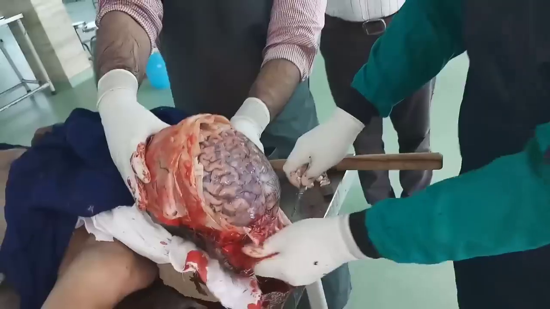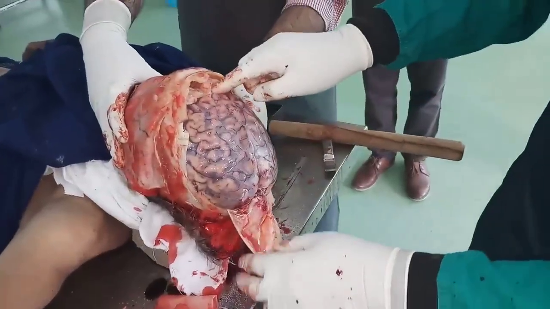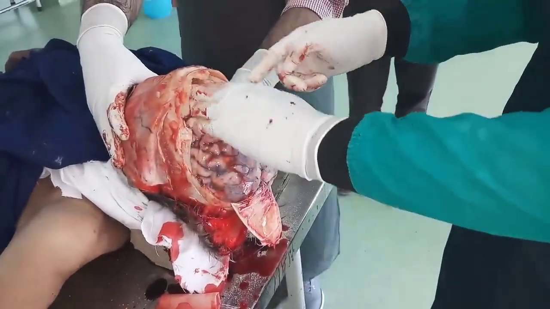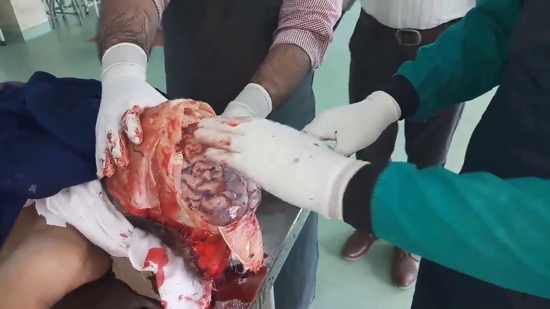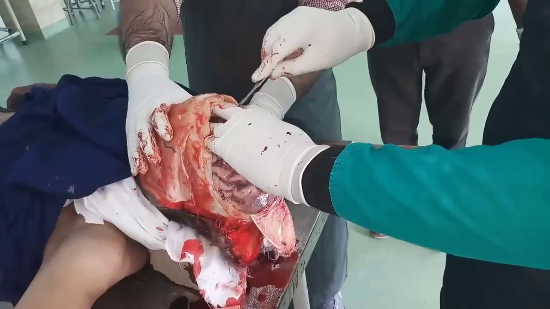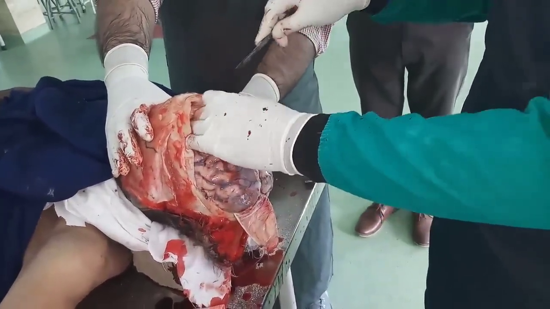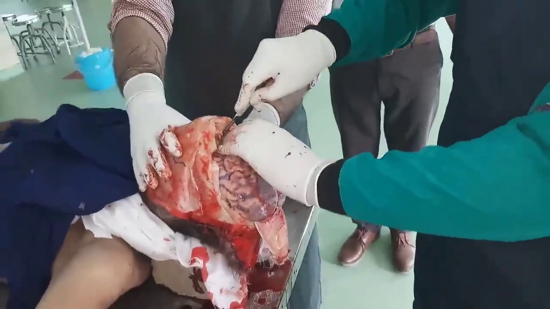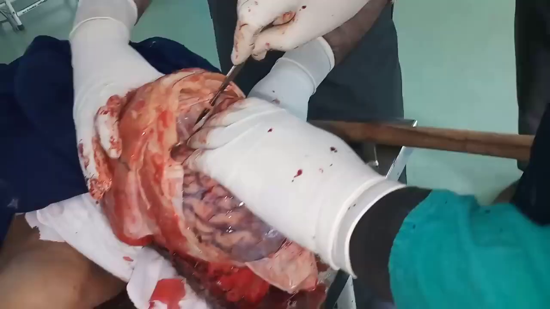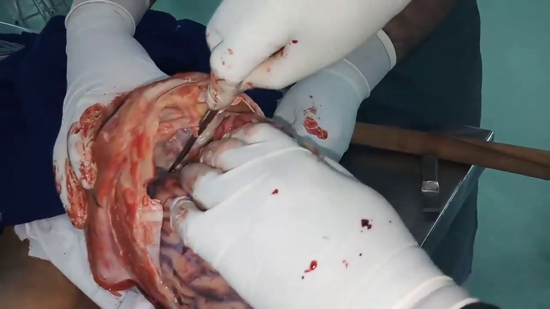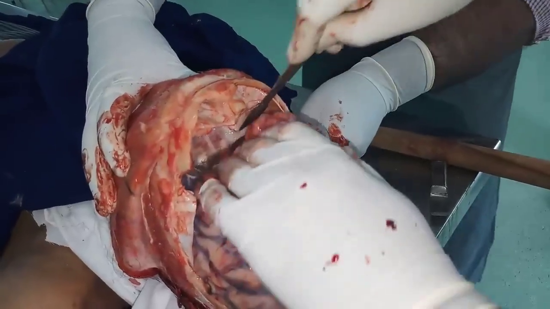You can see the brain. This is the dura. Now we'll remove the brain. We'll just put the fingers of the left hand in front of the frontal lobe. We can see the optic nerve. I'm going to cut this optic nerve. So this optic nerve is cut on this one side and on the other side.